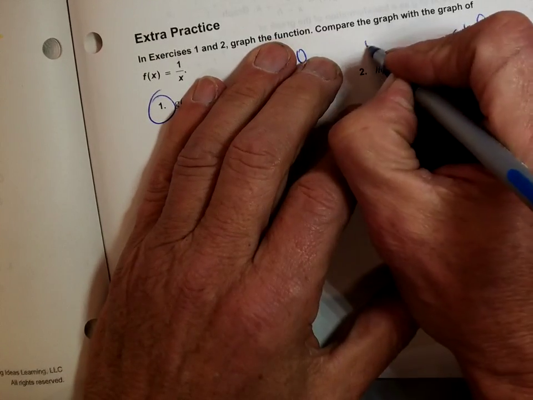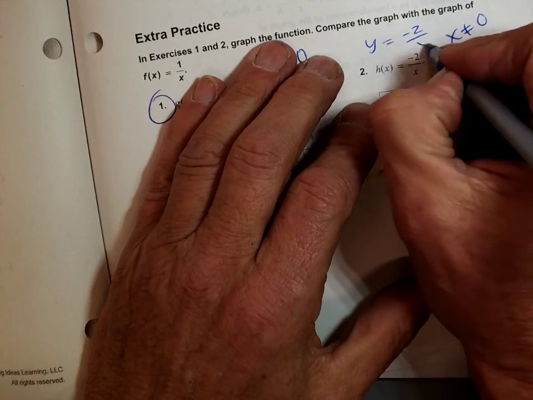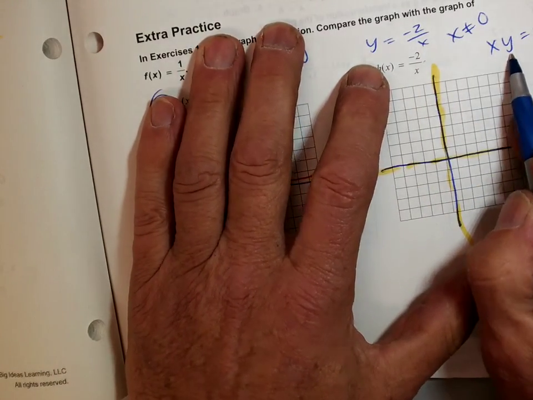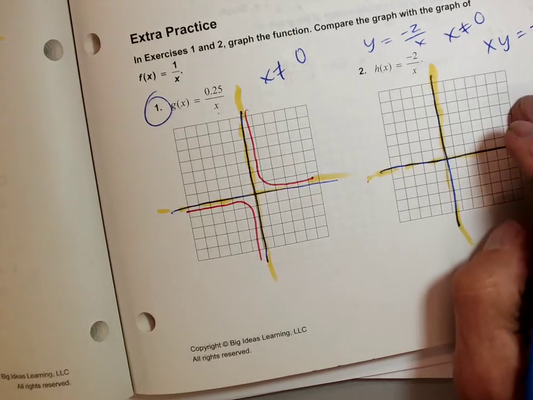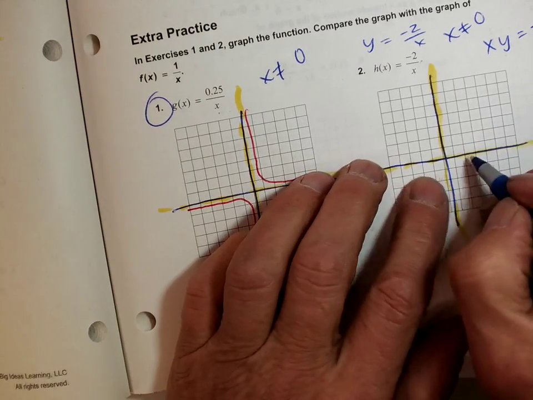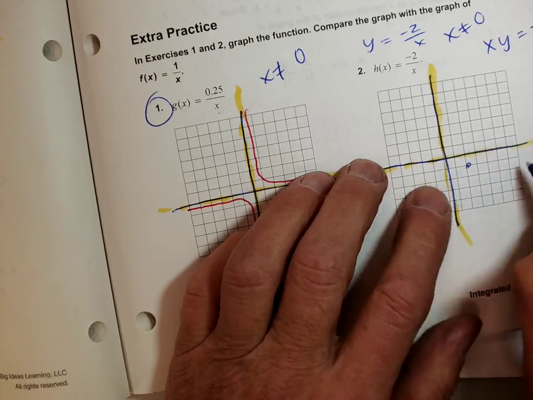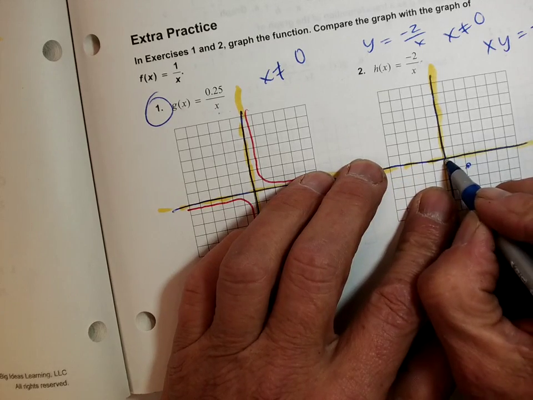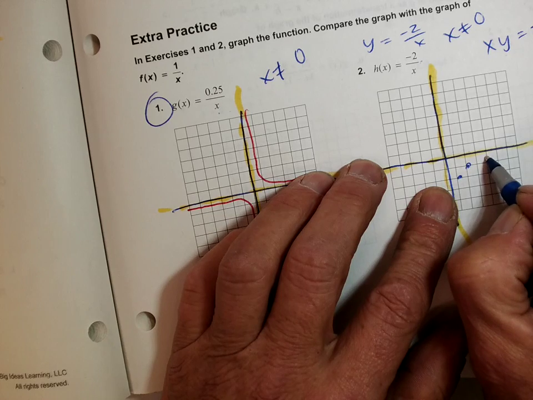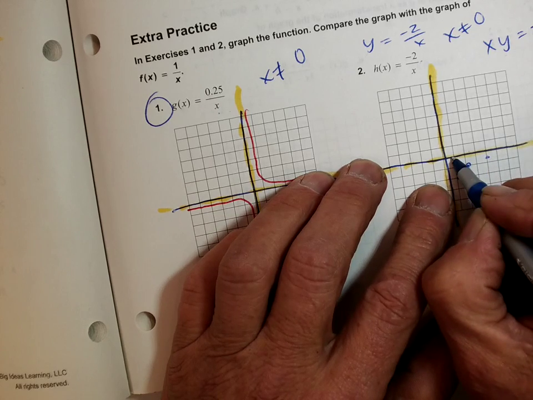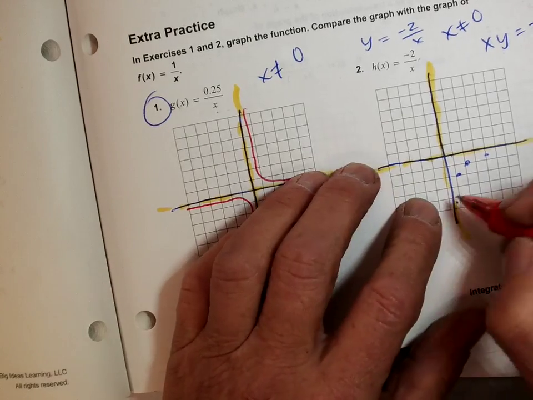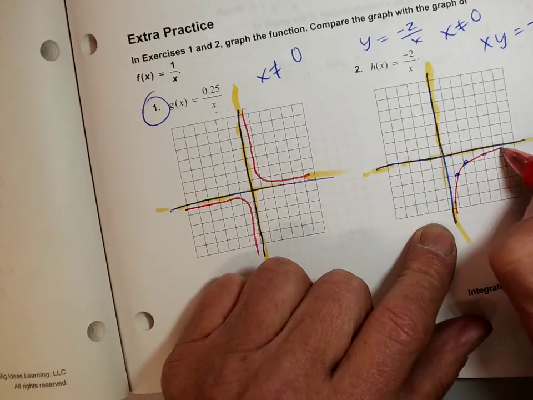Because if we rewrite this as y equals negative 2 over x, another way to write that is x times y equals negative 2. So, what times what is negative 2? How about a 2 times negative 1? How about a 1 times negative 2? How about a 4 times negative 1/2? How about a 1/2 times negative 4? But either way, my graph looks like this, doesn't it?